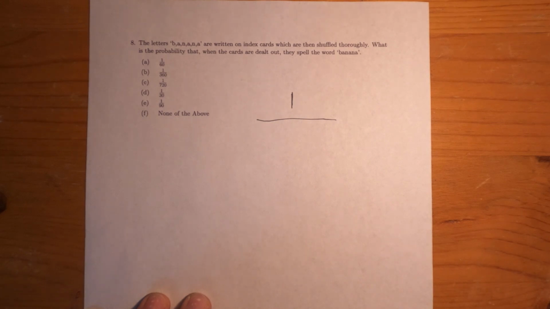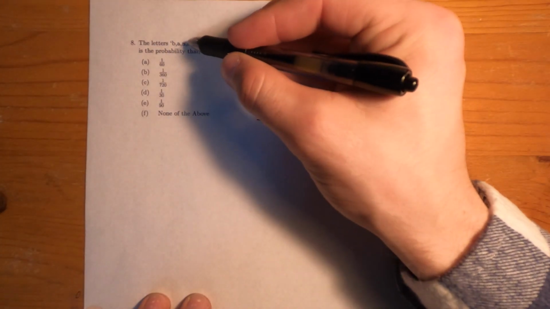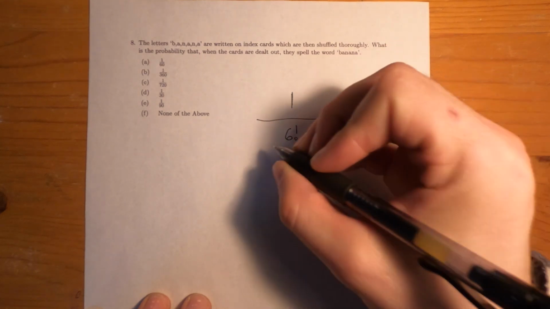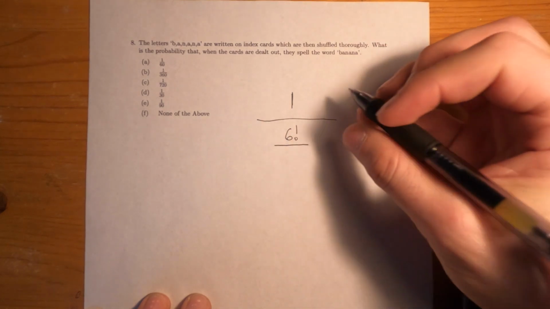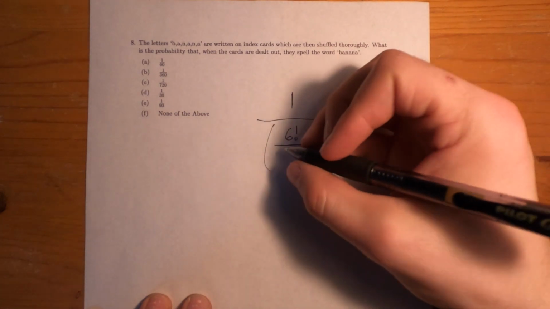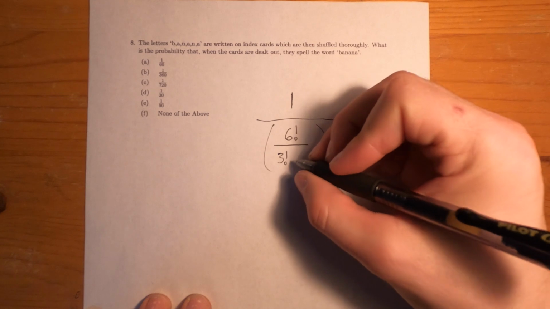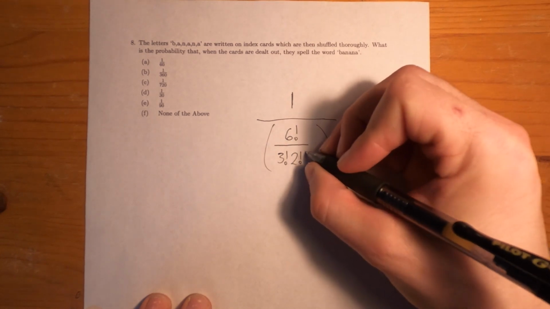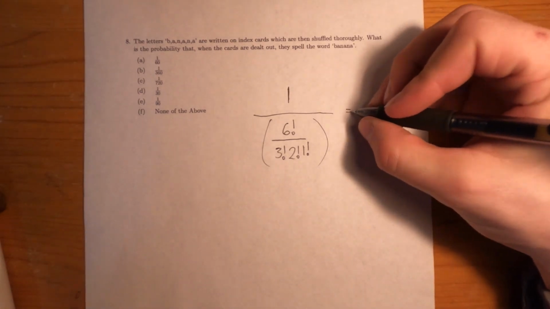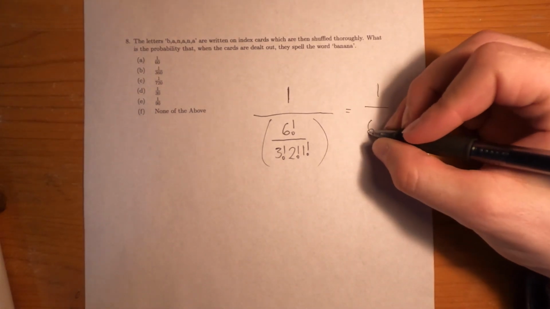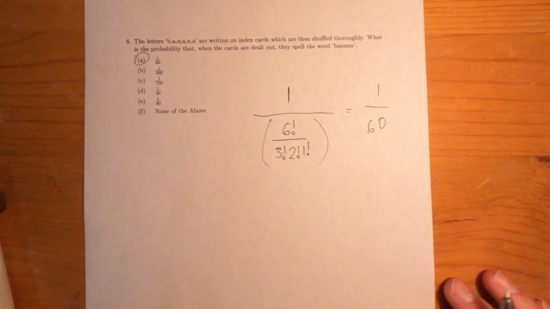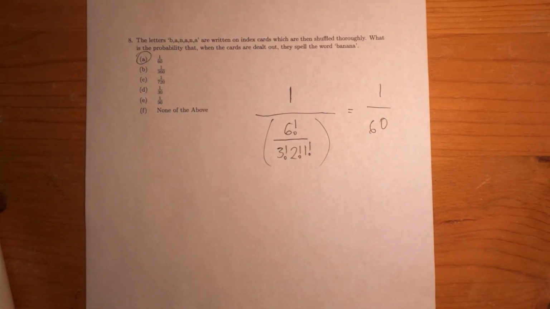So banana has 1, 2, 3, 4, 5, 6 letters in it. So that's the numerator of our little smaller fraction here in the denominator. There are 3 A's, there are 2 N's, and there's 1 B. So we simplify that down, and that comes out to be 1 over 60. So that's A.